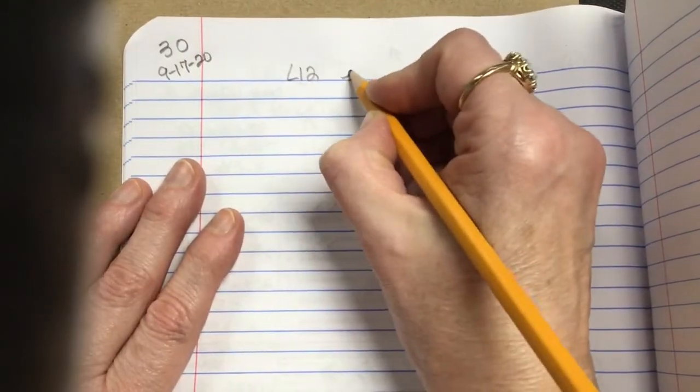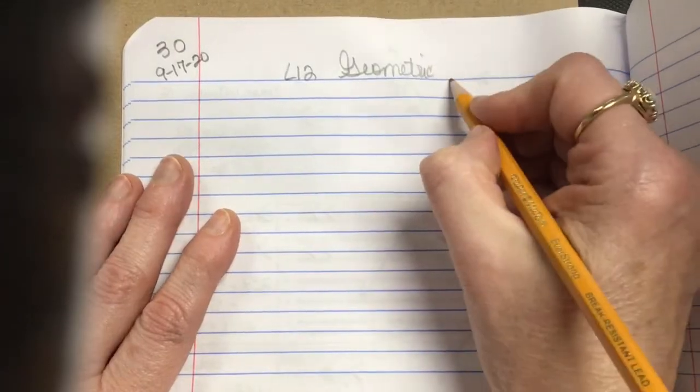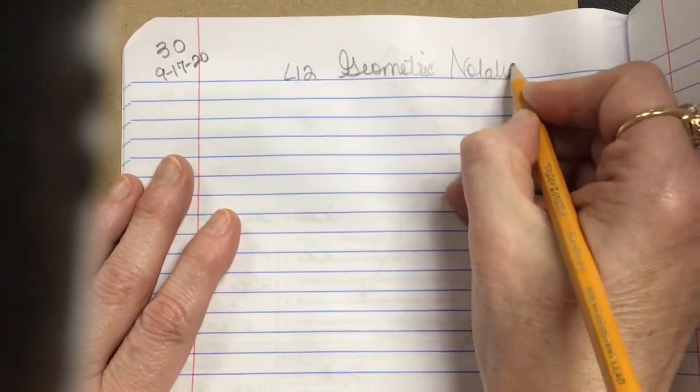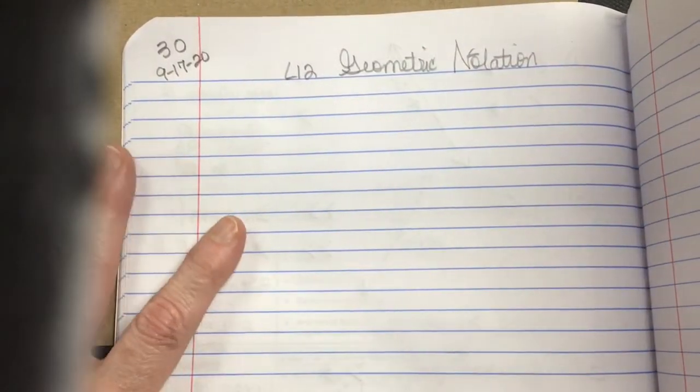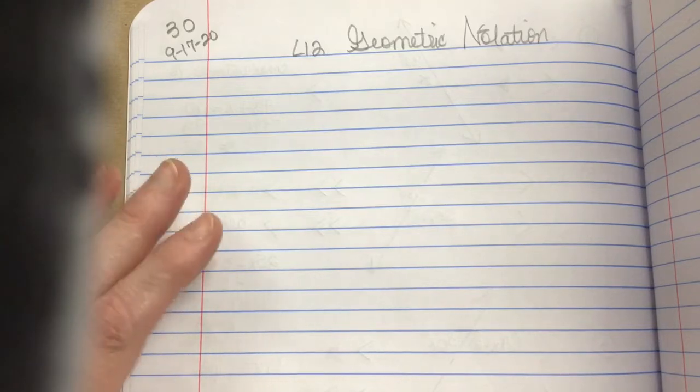12 geometric notation. I think all of this you know, but I just want to make sure that you recognize the notation.